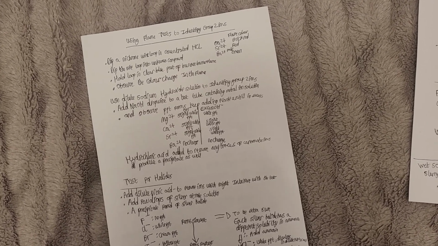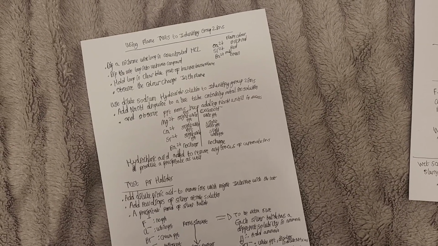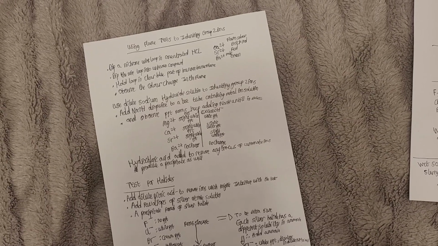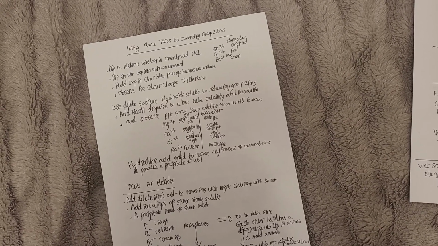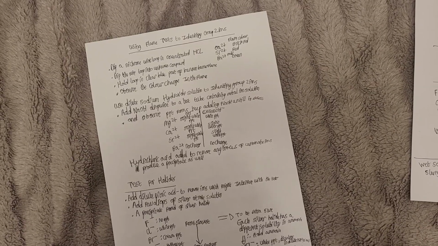Using dilute sodium hydroxide solution to identify group 2 ions. Add sodium hydroxide dropwise to a test tube containing the metal ion solution and observe the precipitate formed. Keep adding sodium hydroxide until there's an excess. Record any observations or changes that you might see.